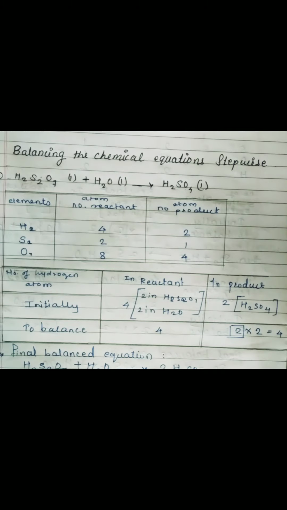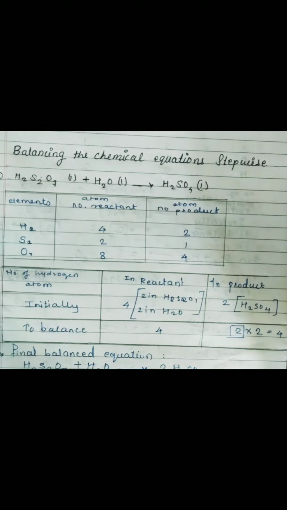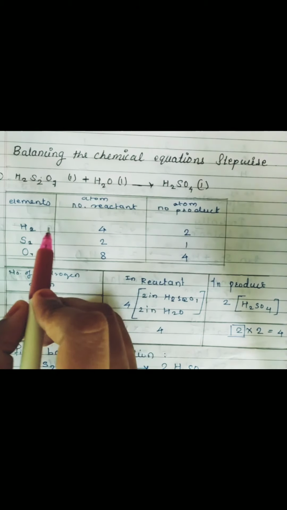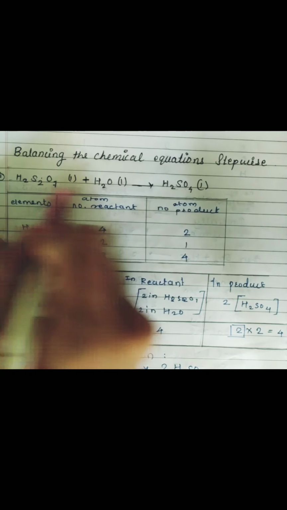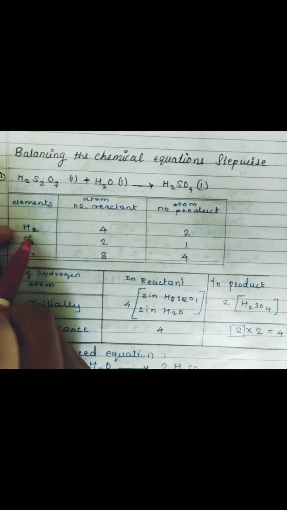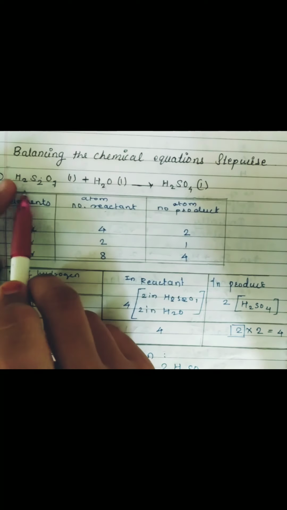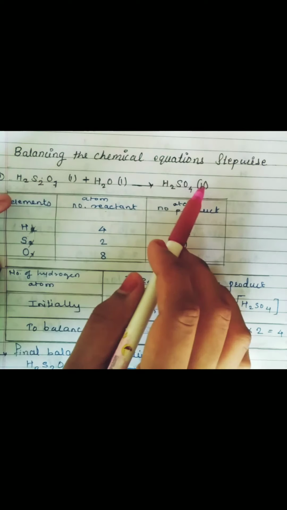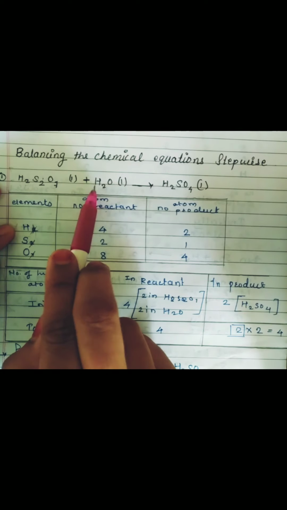In the second step, we have to check whether both sides, reactant and product, are balanced or not. How do we check this? Just form a table like this, in which we write all the elements present in the equation, and the number of atoms on the reactant side and on the product side. For the elements we just write the names, no atom counts here. So we have hydrogen, sulfur and oxygen in the whole equation. The number of hydrogen atoms on the reactant side is 2 plus 2, which equals 4 hydrogens.